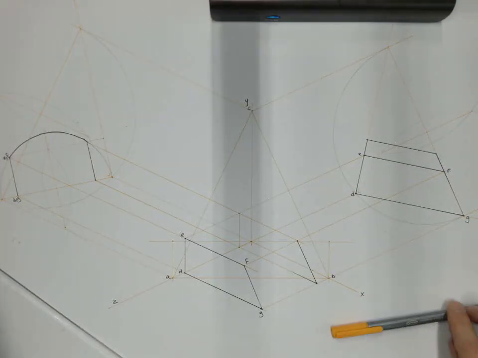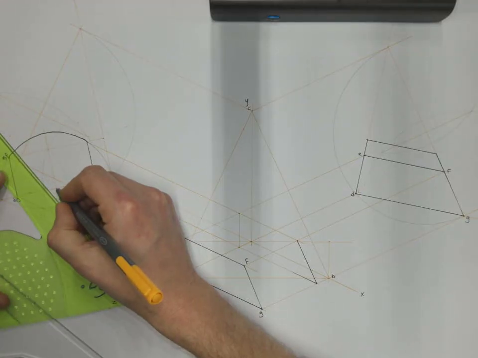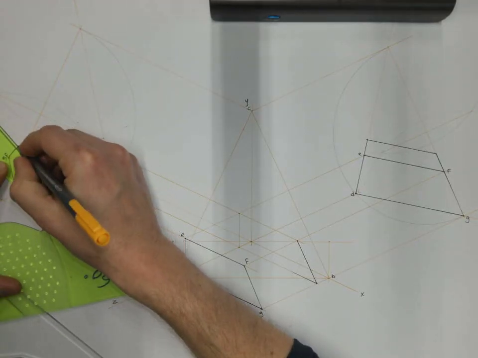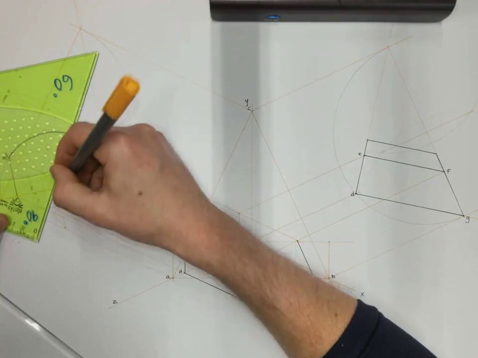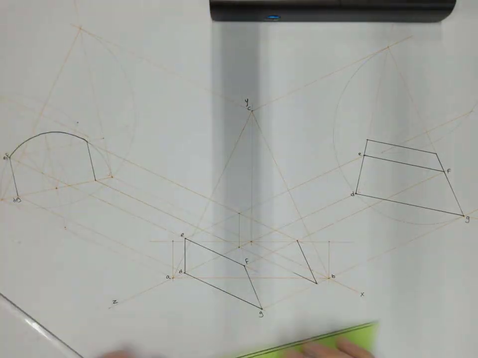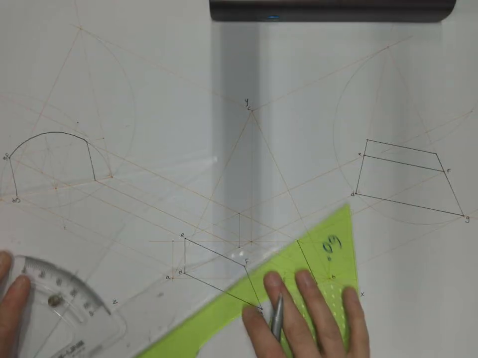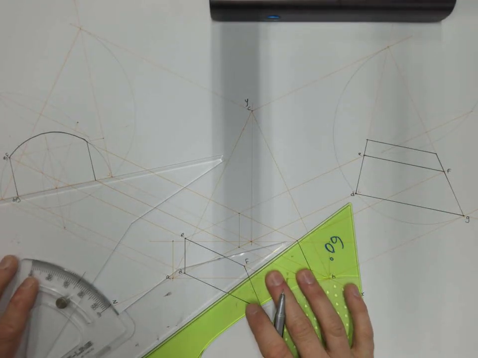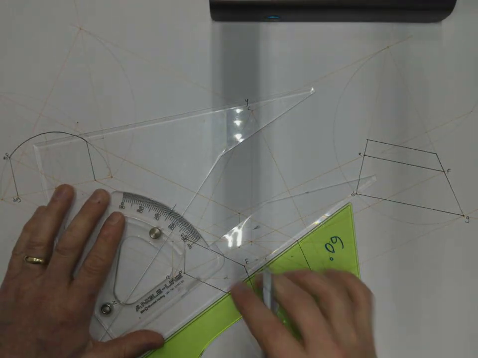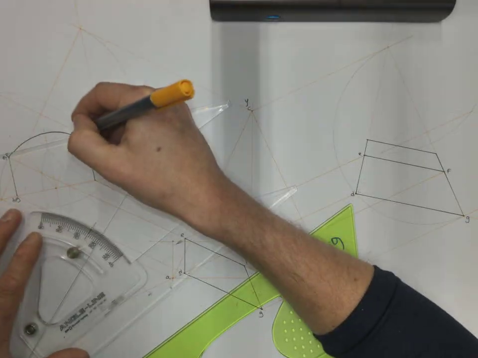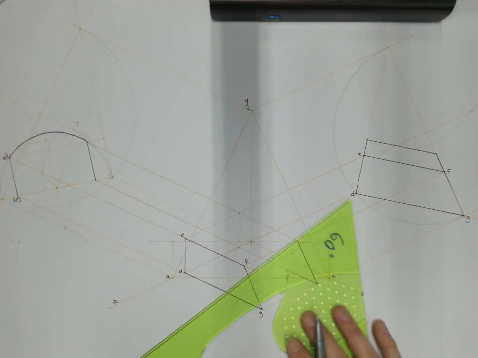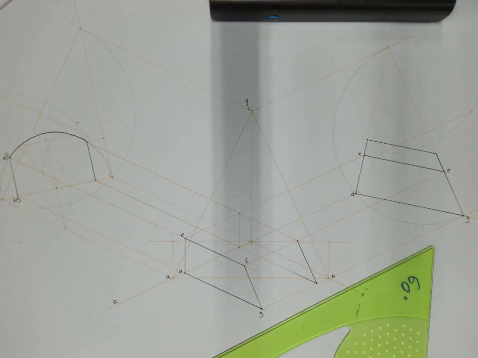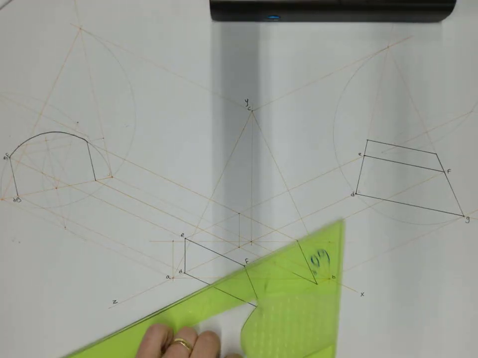From the center of the circle, if you just take a line up at 60 degrees, that gives me 2 more points that I'm going to use for this.